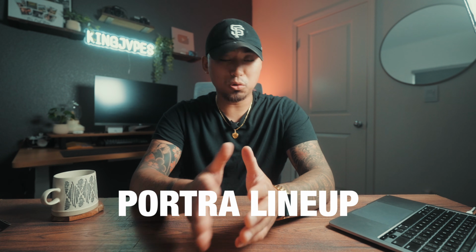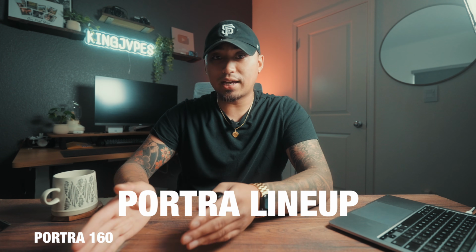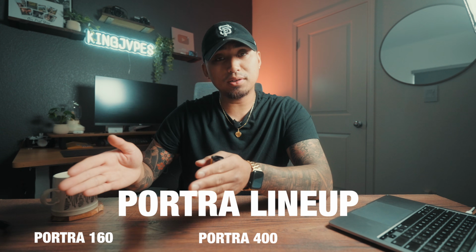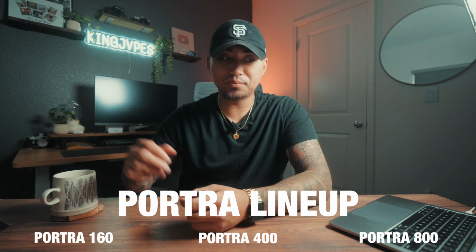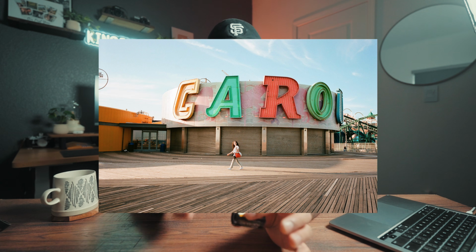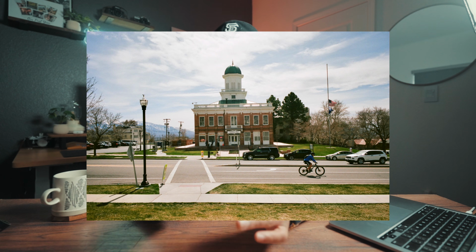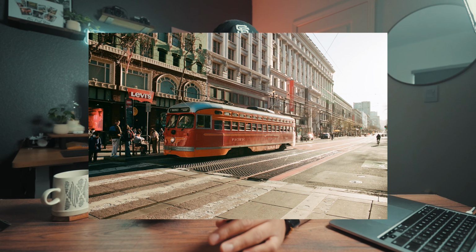Alright, so the first film stock we're going to be talking about today is going to be the Portra lineup. Now, Portra 160 is the lowest ISO variant of the Portra lineup. There's 160, there's 400, as well as 800 ISO. But it's important to note that each of the different Portras give you vastly different looks. But to kick it off, Portra 160 is the lowest ISO of the bunch, which results in the finest grain. Portra 160, in my experience, is ideal for daylight shooting, so when you have a lot of available light. And in my opinion, it is the most clean of all of the Portras.